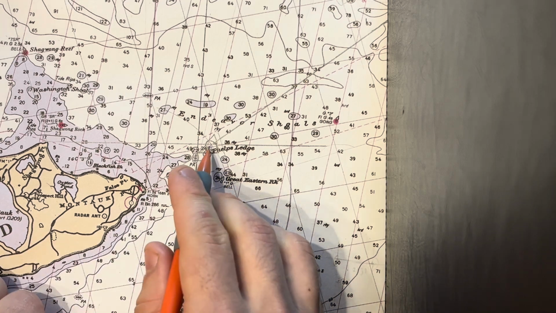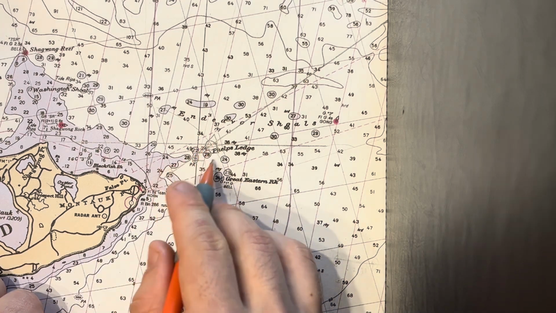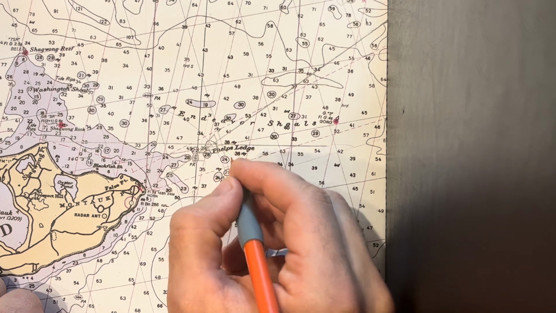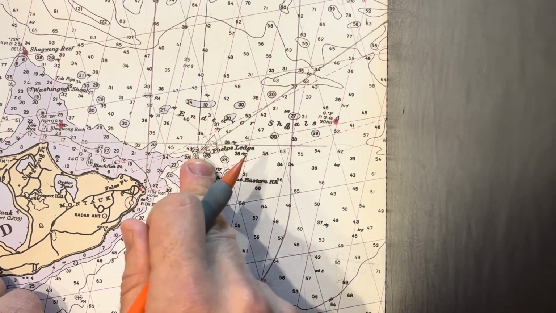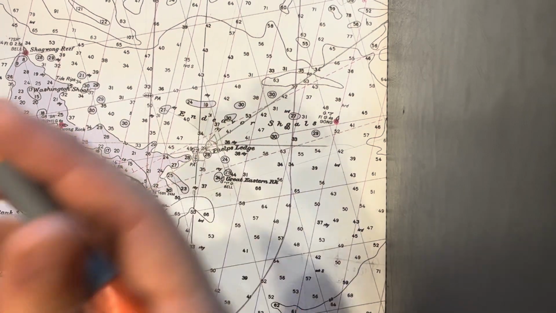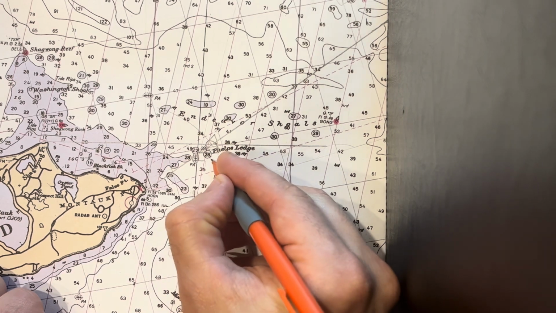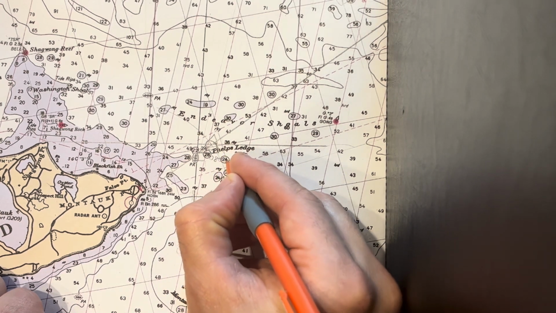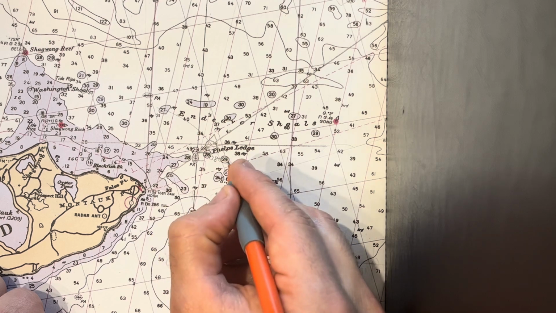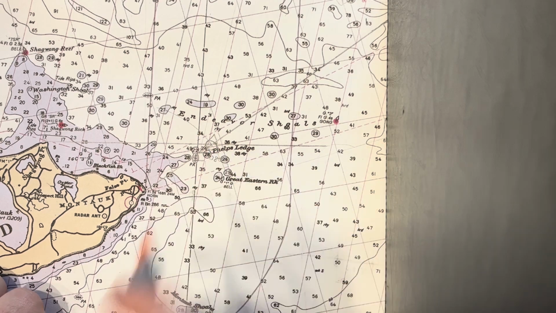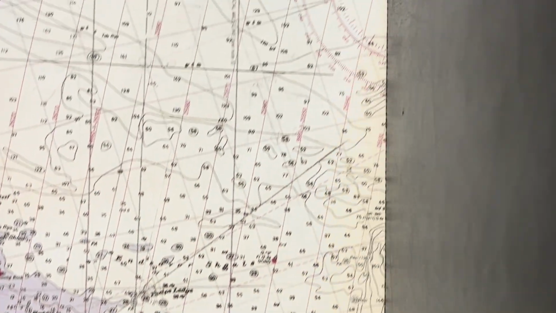So you got your fix right here, and you labeled it properly. The other thing you've got to do is label the time of your fix. So let's just say 0800. You took this shot at 0800, and so you write that at the bottom horizontally because that means it's true, right underneath or to the side of the fix, wherever it can best be seen.